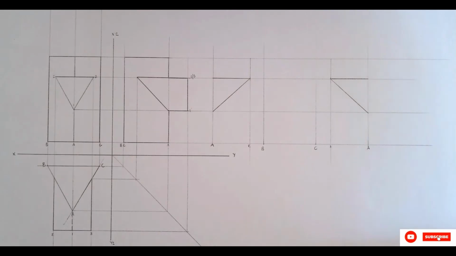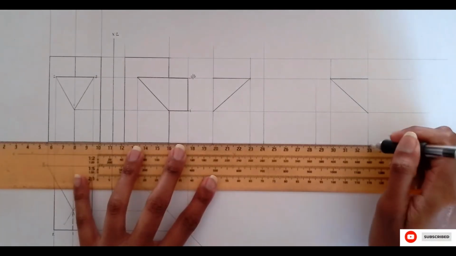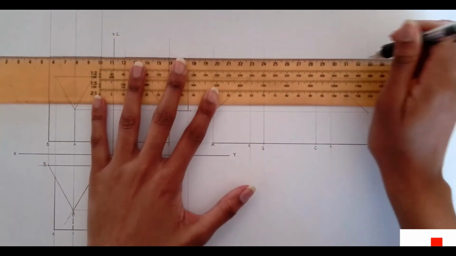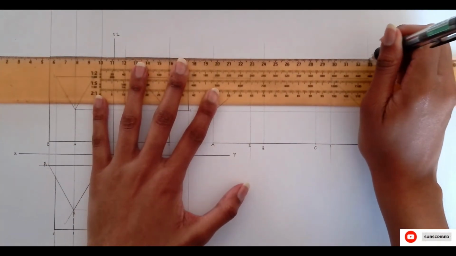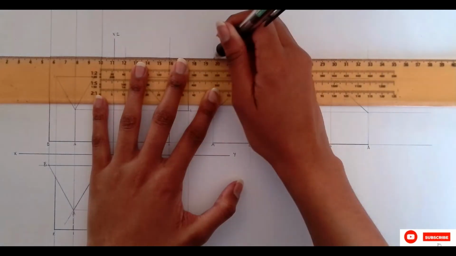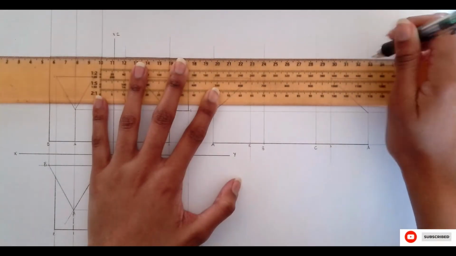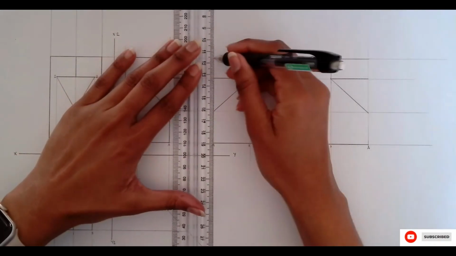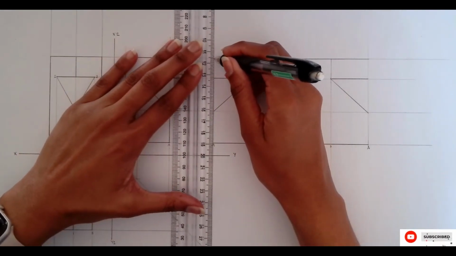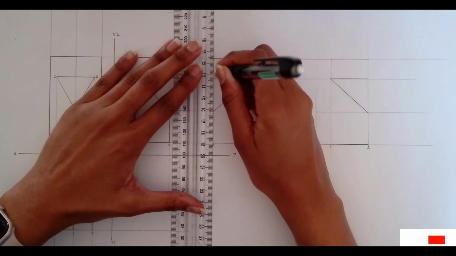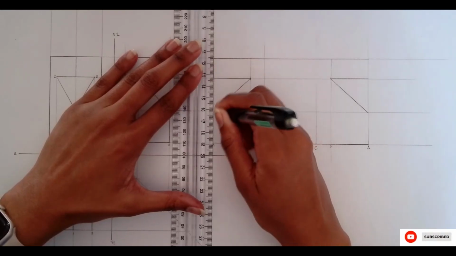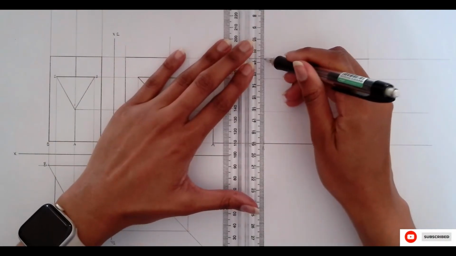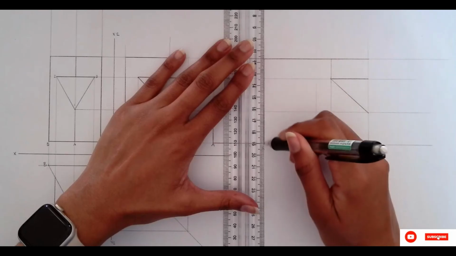Then you can outline your development. So the fold lines, you can either draw using dashed lines, or you can just use a light blue line.